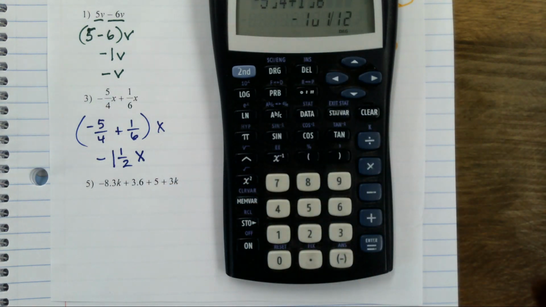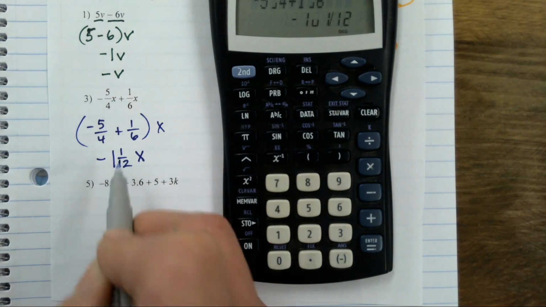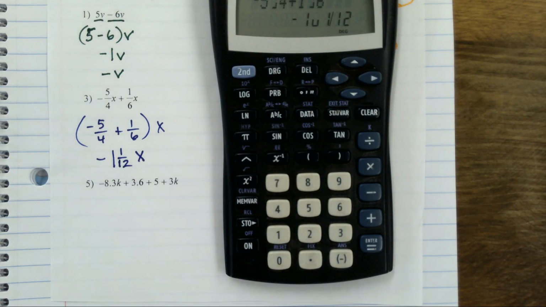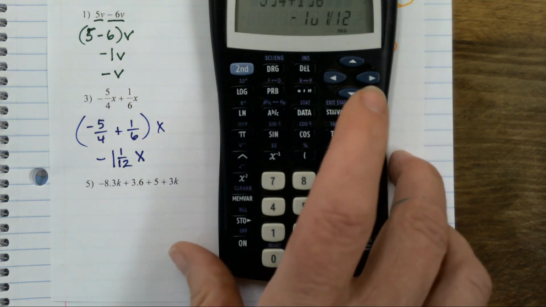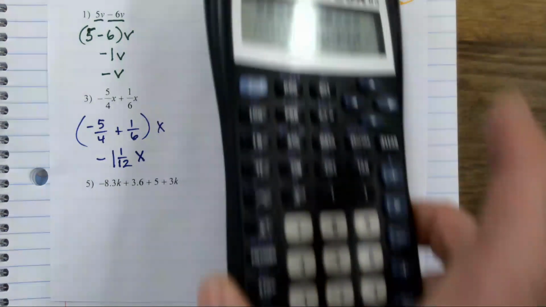Is it 1 1/2? I did that same thing in the last class too. Is that what you guys were thinking? Yeah. I didn't see the 1 again. I did the same thing in the last class. Different problem, different work, same thing. It was a 12th in the denominator.